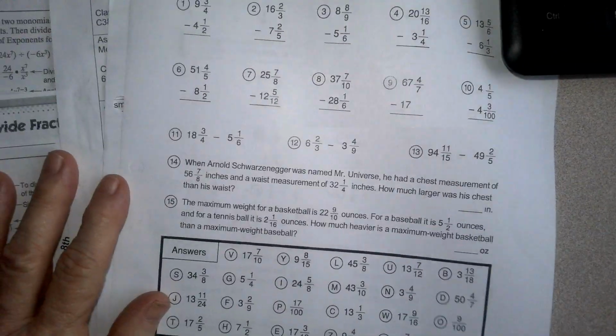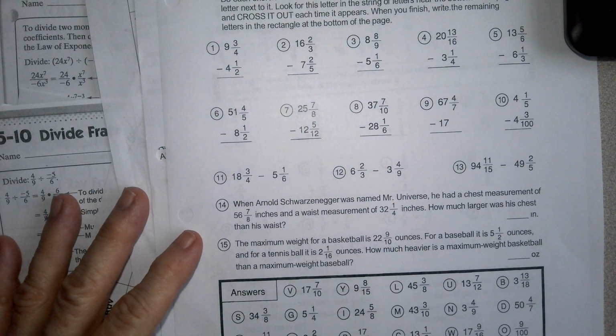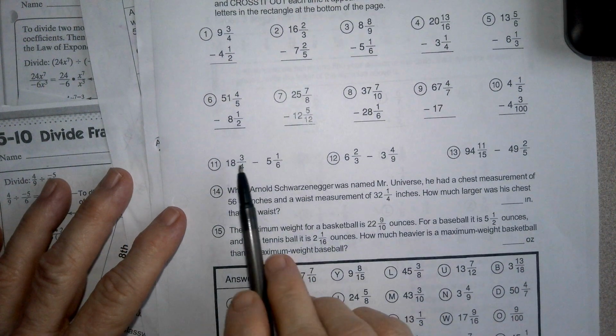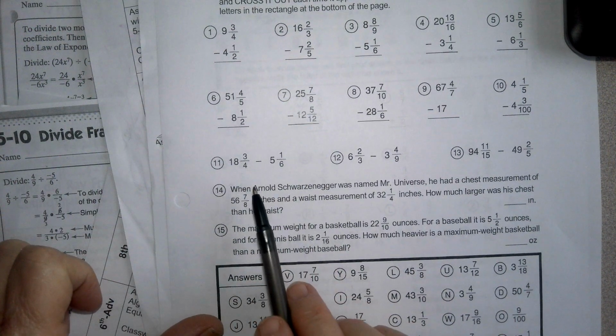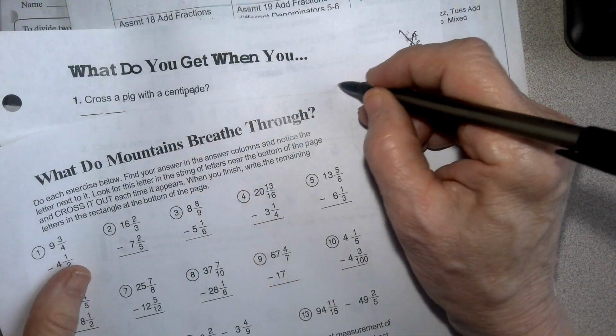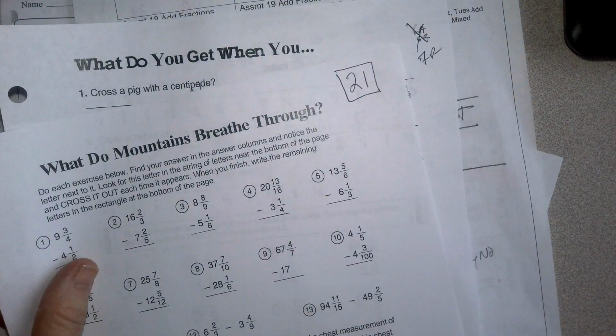Now, the difference with today is it's mixed numbers. In other words, it's got whole numbers and fractions, but I gave you a very easy one that it shouldn't be difficult. So let's go ahead and start with this one. It is the same in that you need to get, oh, by the way, put that this is assignment number 21 in the upper right-hand corner. Go ahead and put that it's 21.